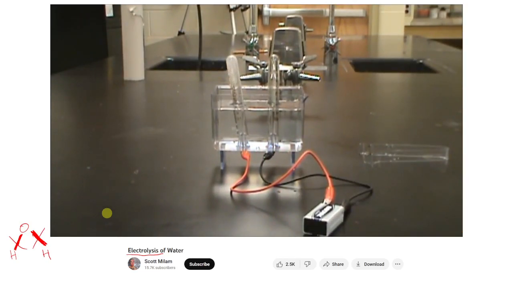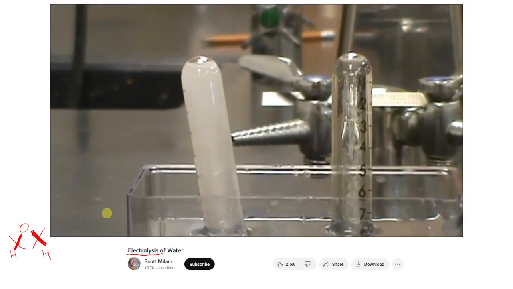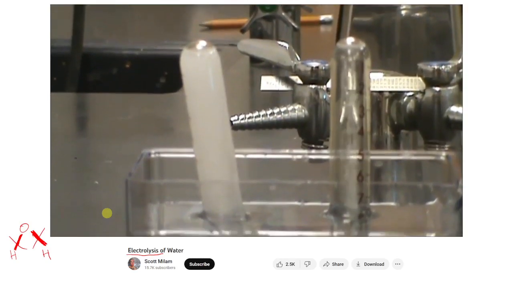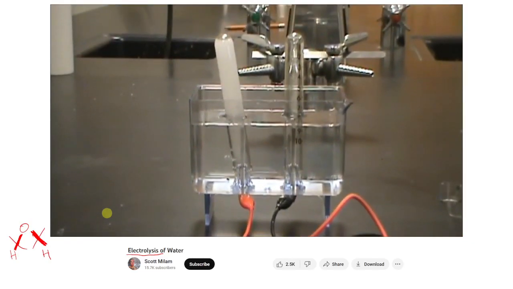And when we do that, you can see bubbles starting to originate in there. I'm going to zoom in so we can see that up close. And that gas is collecting on the left and on the right, over there. So we're going to let that run until we've collected enough to make a measurement.